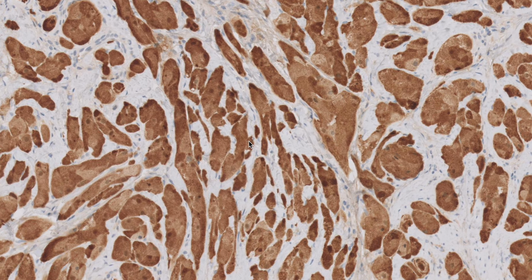I want you to comment in the below section a few leading questions. One, will malakoplakia be positive for S100? Will histioid leprosy be positive for S100? And what is the marker which is diagnostic for an alveolar soft part sarcoma?